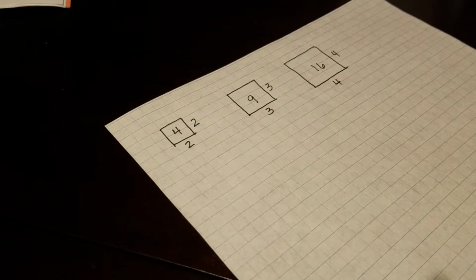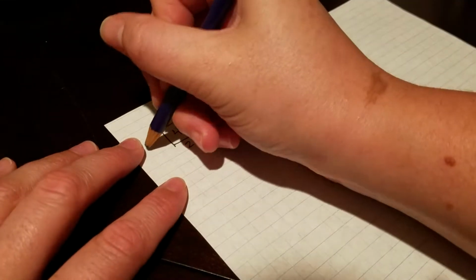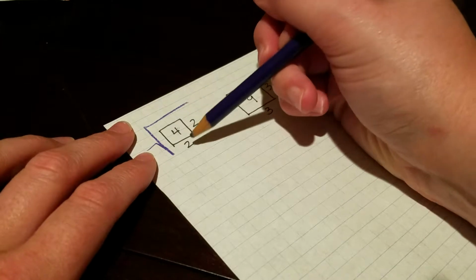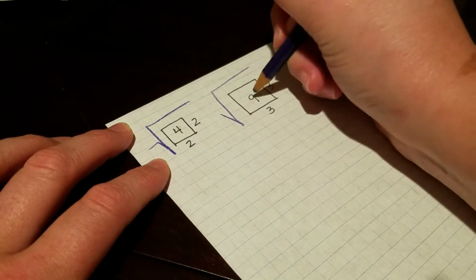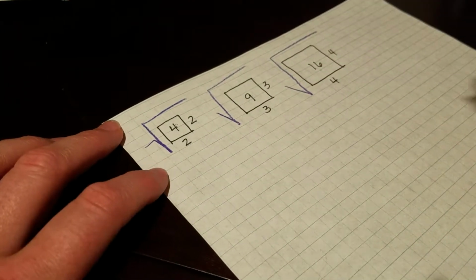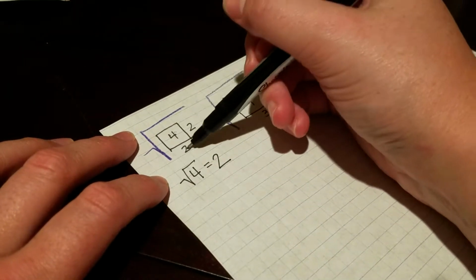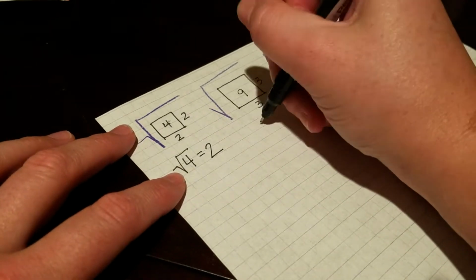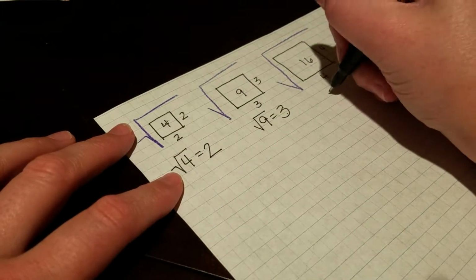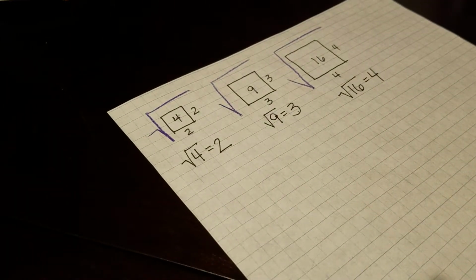But what we can do is another operation that's called the square root. The square root of a number says, okay, you have the area of a square, which is 4. What is the length of the sides? The area of the square is 9. What's the length of the sides? The area is 16. What's the length of the sides? So in this case, the square root of 4 is equal to 2, because 2 times 2 would give you that 4. The square root of 9 is equal to 3, because 3 times 3 gives you 9. The square root of 16 is 4, because each of the sides are 4.